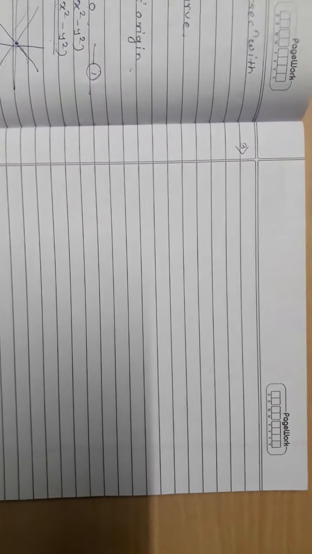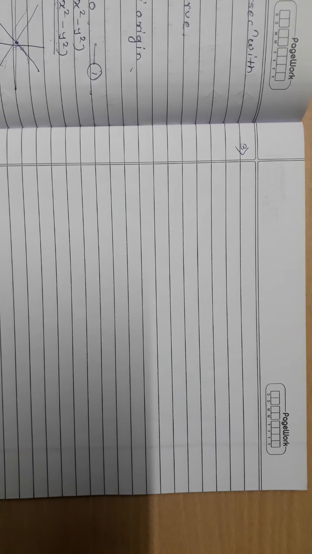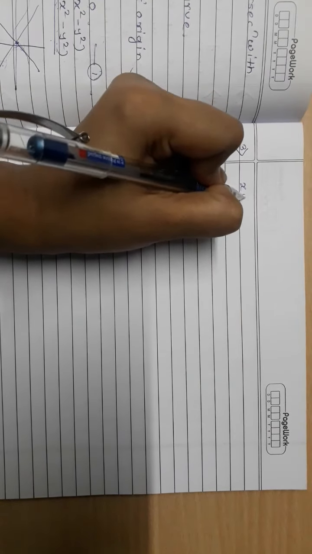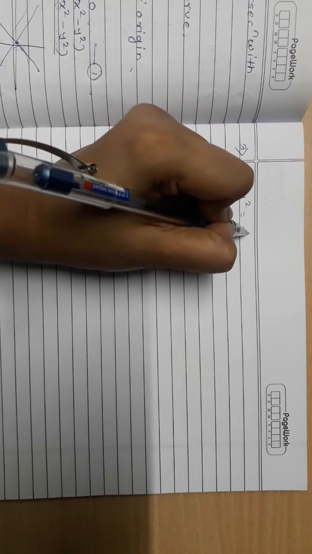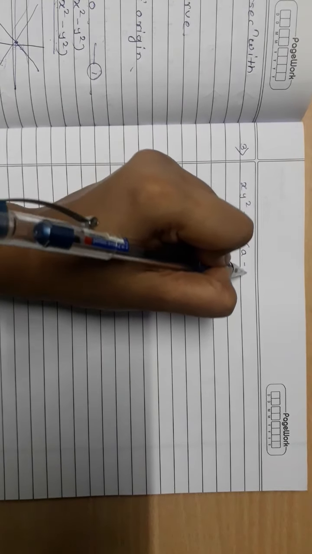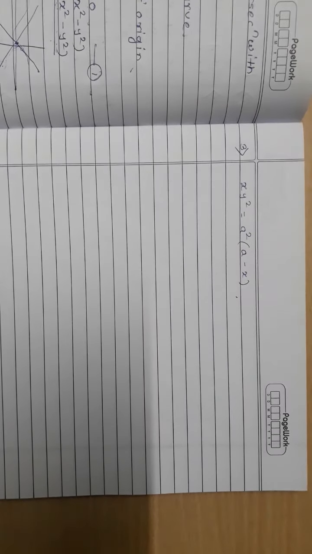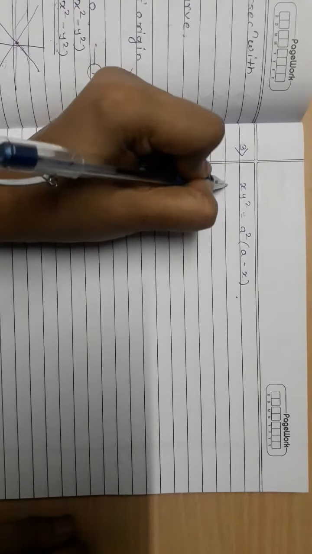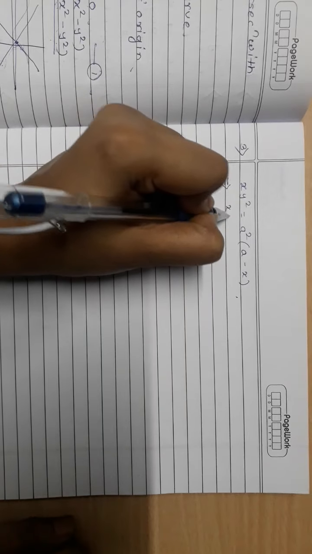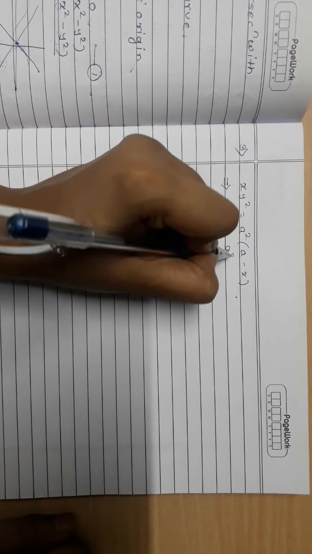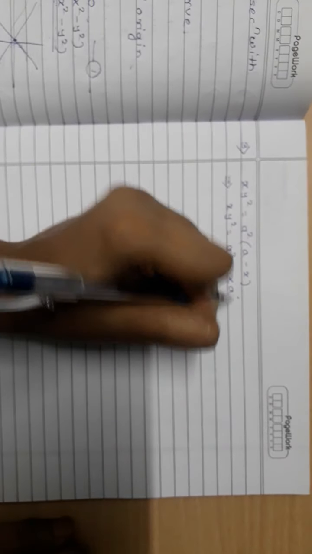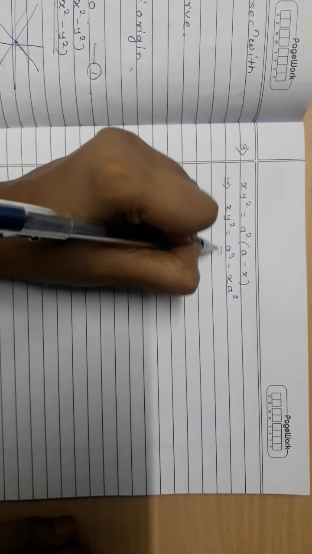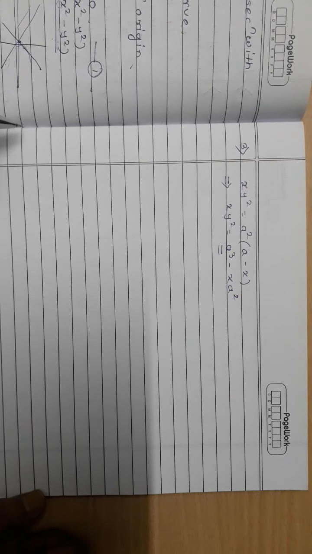Let's take third example as xy square is equal to a square into a minus x, right? This is the next example. Clearly, when you write down the equation as xy square is equal to a cube minus x into a square, clearly absolute constant is present in the equation.